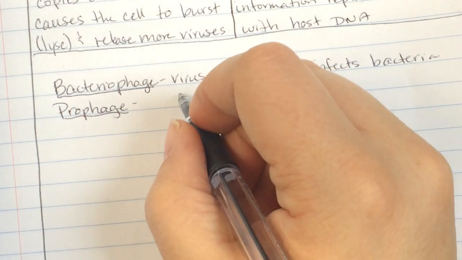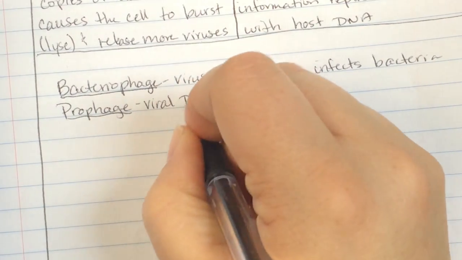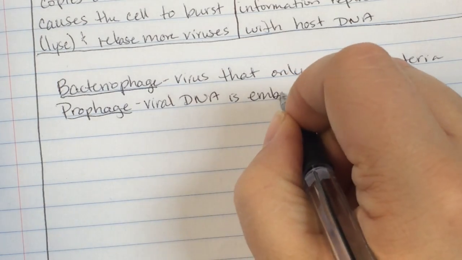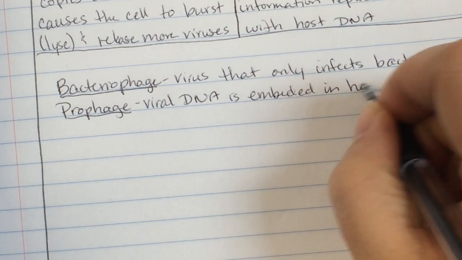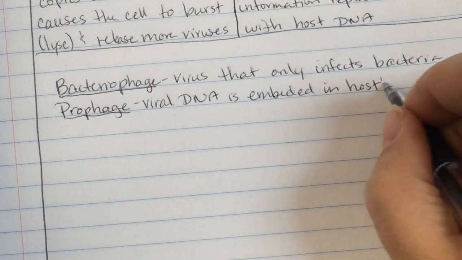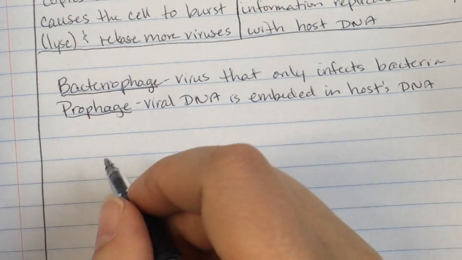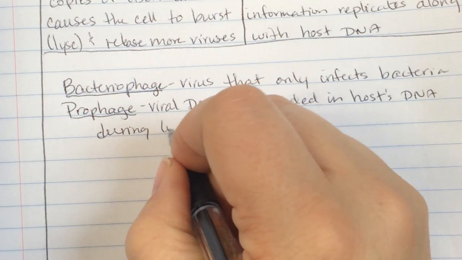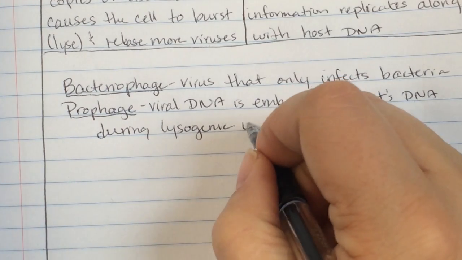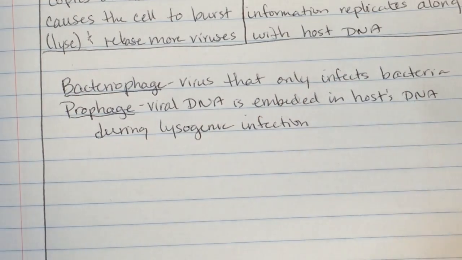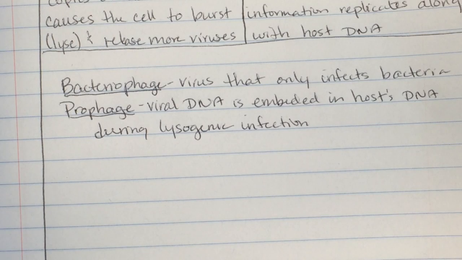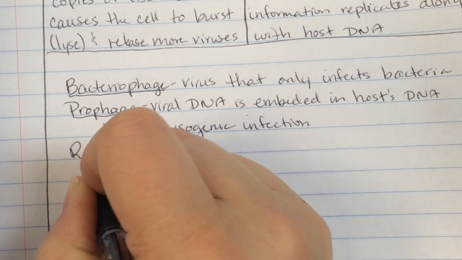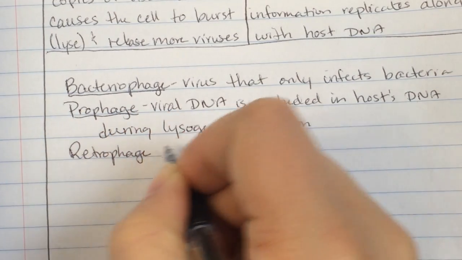So prophages, those are the ones where the viral DNA is embedded in the host's DNA during lysogenic infection. So like I said, that's kind of like your cold sores and herpes and stuff like that. They're prophages. And then we also have retrophages.